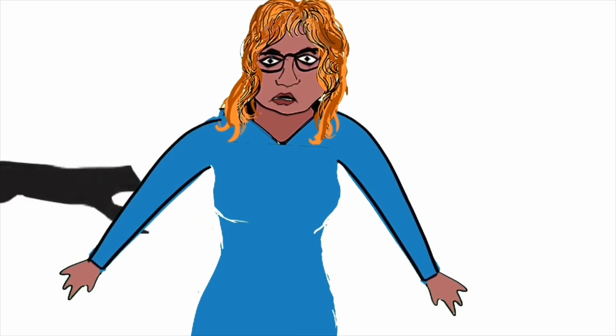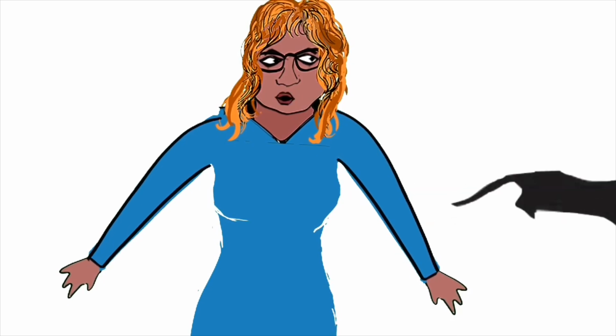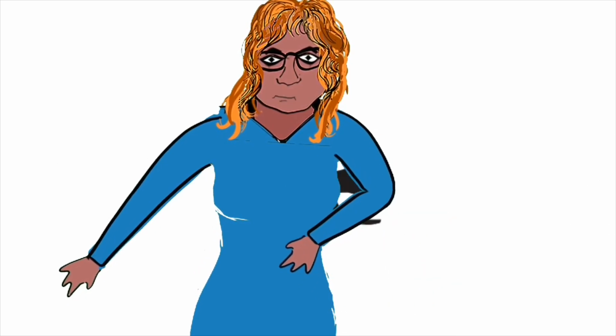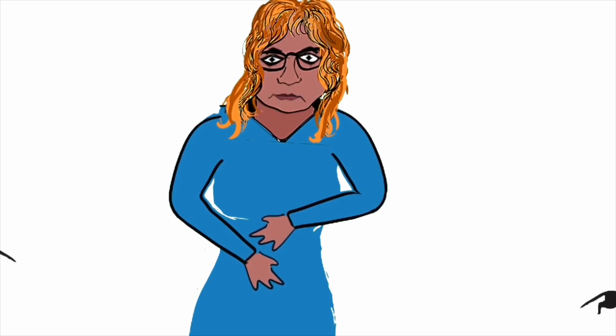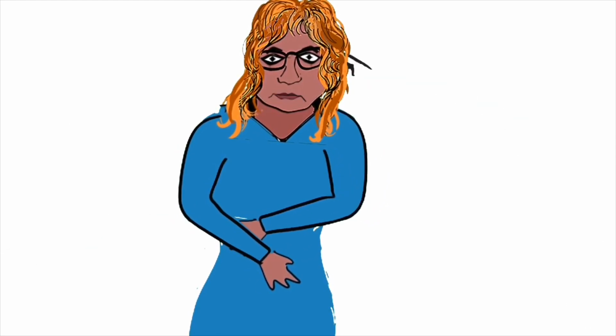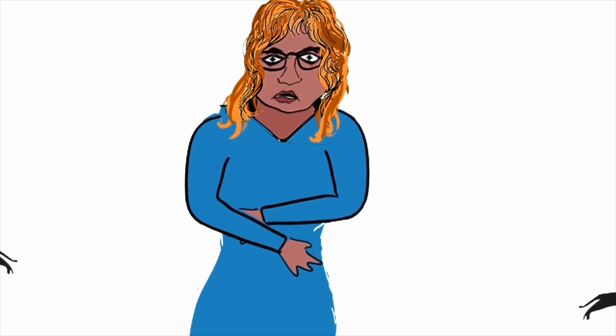Okay, I'm really experimenting here. What I'm going to be doing is taking this green screen and overlaying it with another animation that I made of some jumping cats.